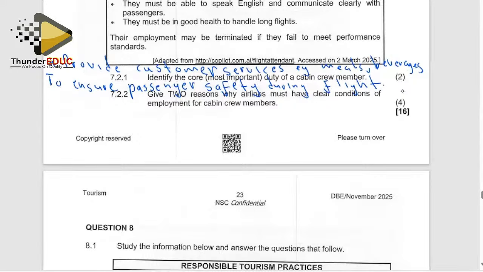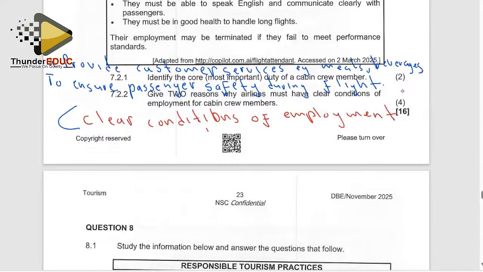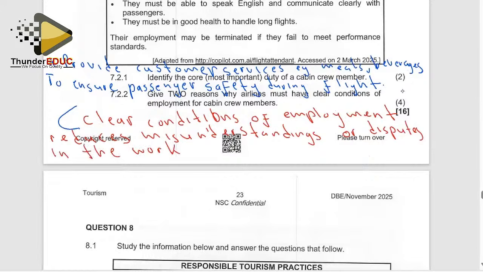Give 2 reasons why airlines must have clear conditions of employment for cabin crew members. There must be clear conditions of employment in order to reduce misunderstandings. It reduces misunderstandings or disputes in the workplace, resulting in more productivity.